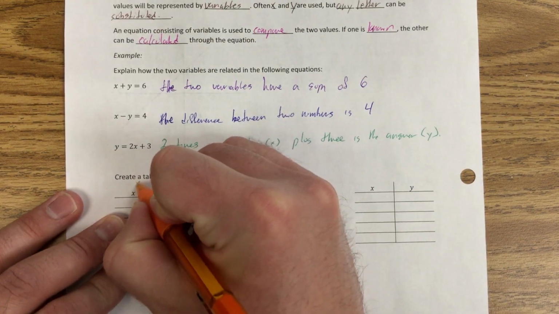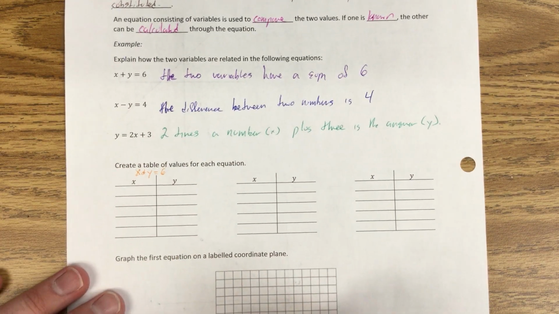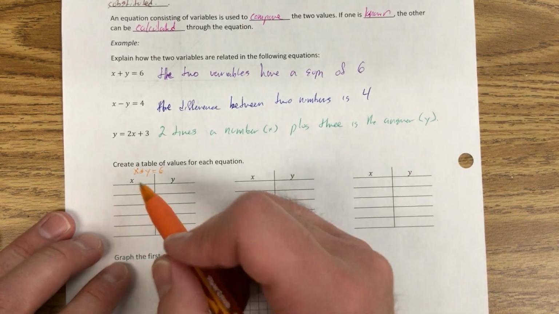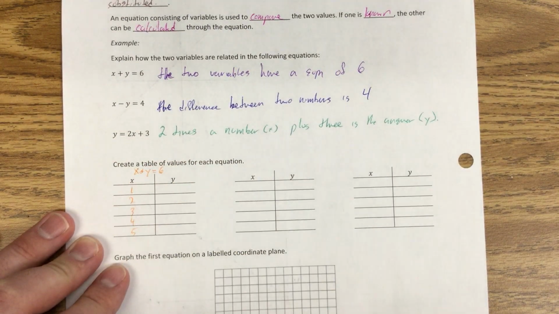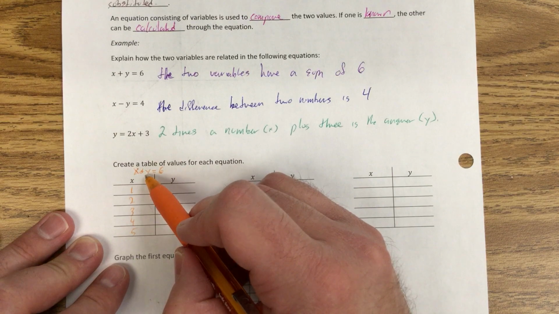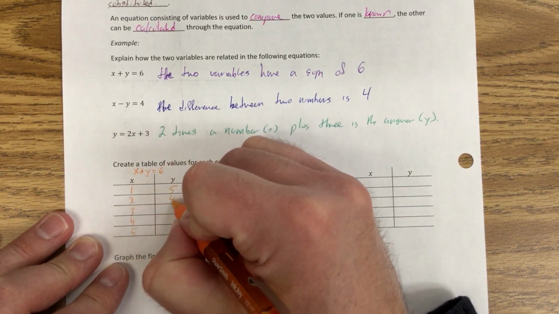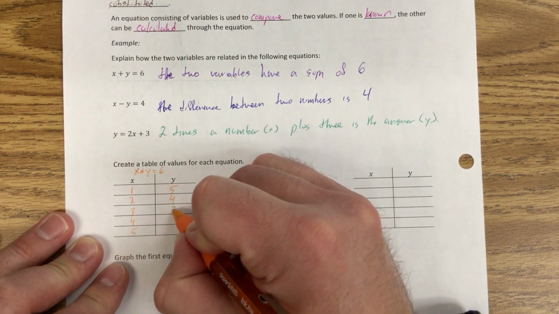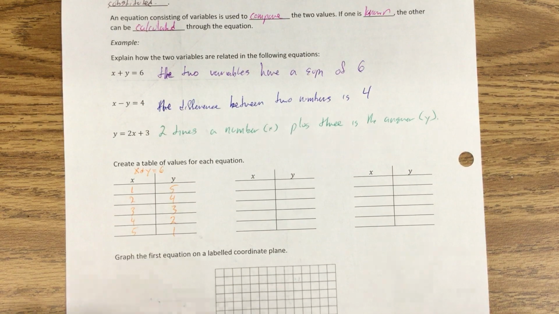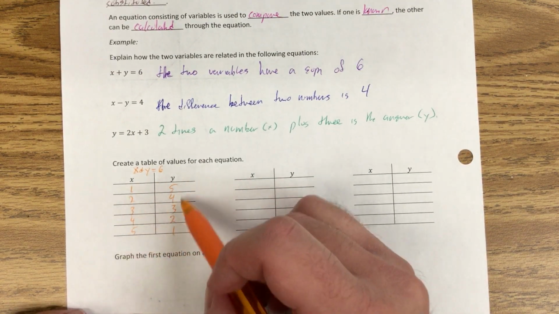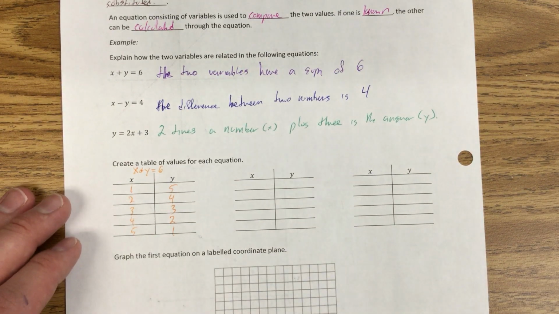So the first one here, we have x plus y is equal to 6, and now the toughest part is, where do we start? What are our first values? Well, let's take the x values 1, 2, 3, 4, 5. If x is 1, what number do we need to add to get 6? Well, it'll be 5. When x is 2, we need to add 4. When x is 3, we need to add 3, and then 2, and then 1. Here's a linear function, a pattern. As x goes up by 1, y goes down by 1, because the two have to add up to 6. So that's one that we can do.